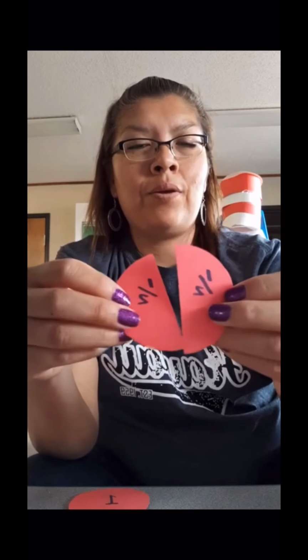Nope. Okay, so now we have to take the knife to the apple again, and we cut. And so now we have 1, 2, 3 pieces of an apple, which is considered 1/3, 1/3, and 1/3 of an apple.